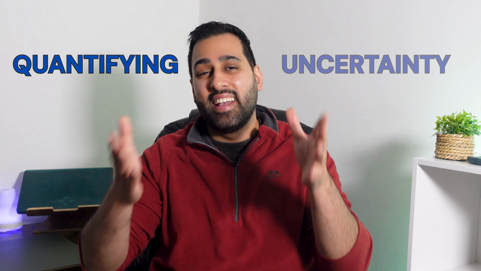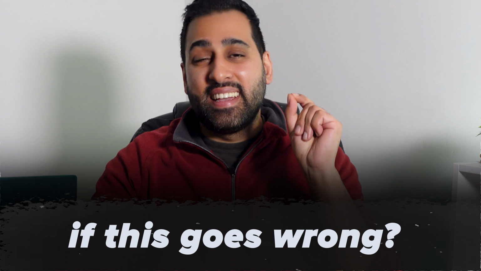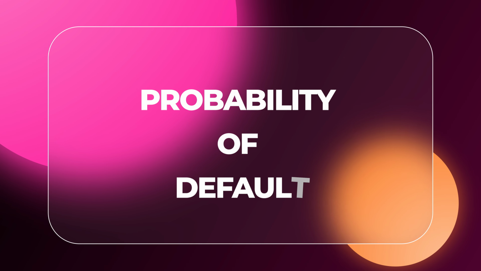Credit risk is not about complicated maths. It's about quantifying uncertainty. Every loan boils down to one simple question: how much could we lose if this goes wrong? And to answer that, banks use 3 building blocks. And let's start with the first one and the most misunderstood: probability of default.